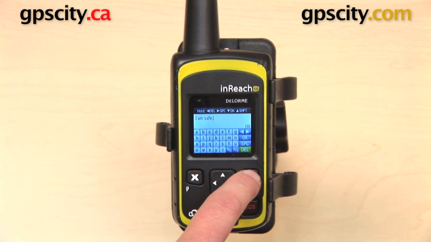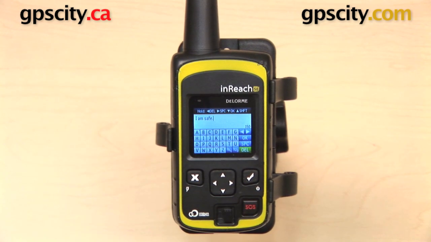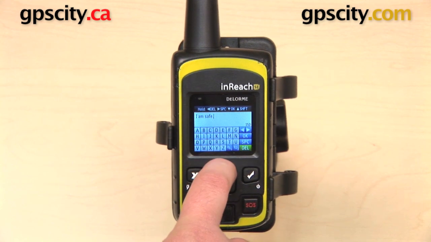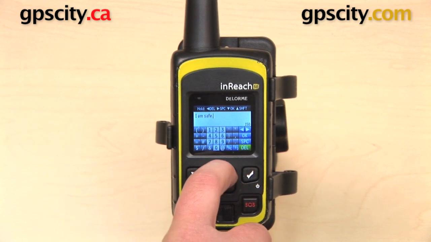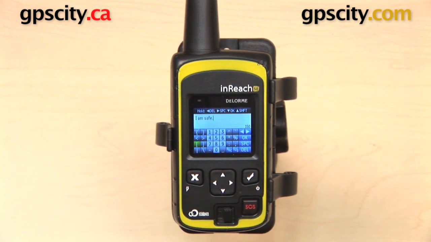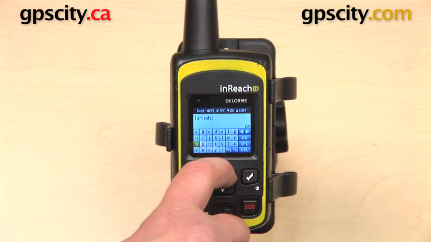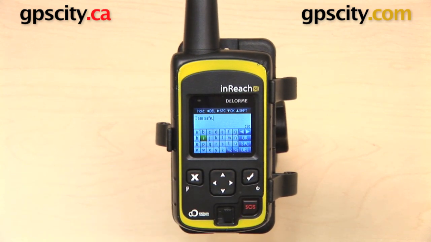And I'll back up a couple spaces here. If you hold down the up arrow, that is shift. So it will change it first to an uppercase keyboard, but if you continue to hold it down, it'll move you to that non-alpha character screen. Here you have some numbers and symbols you can choose from. Hold it down again, and it gives you a variation on that screen, adding some more symbols. Hold it down again, and that'll bring you back to that standard lowercase alphabet.